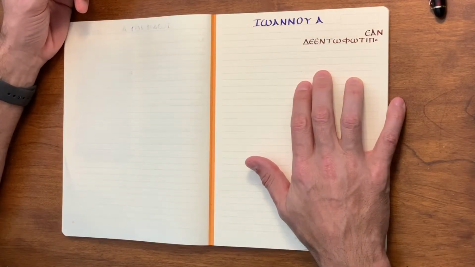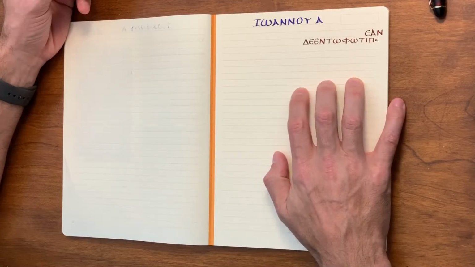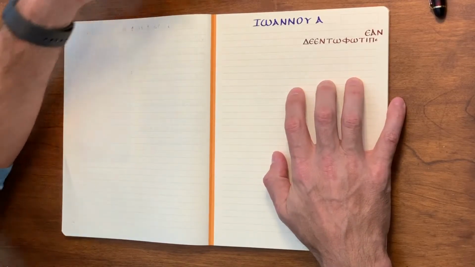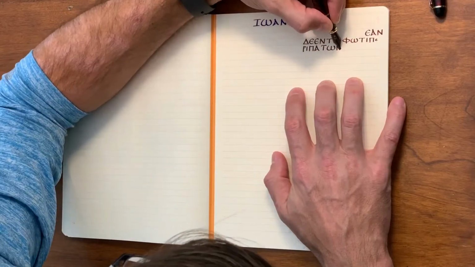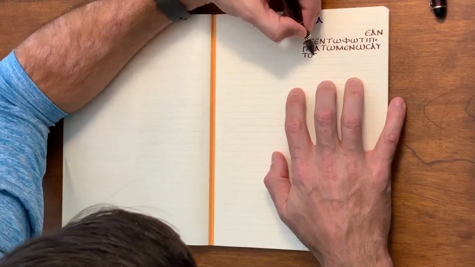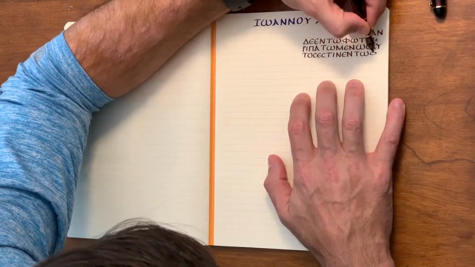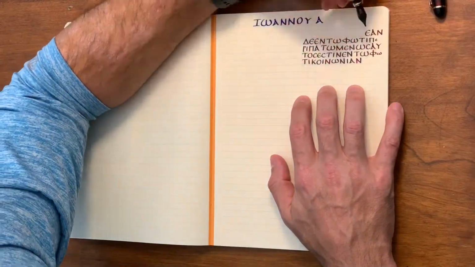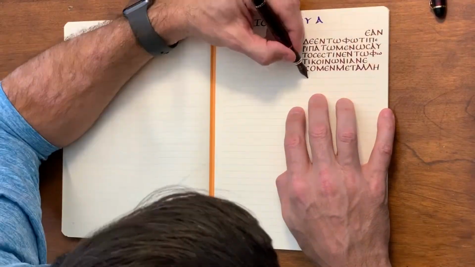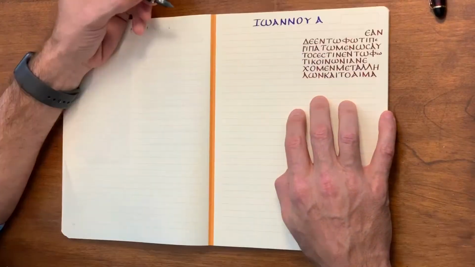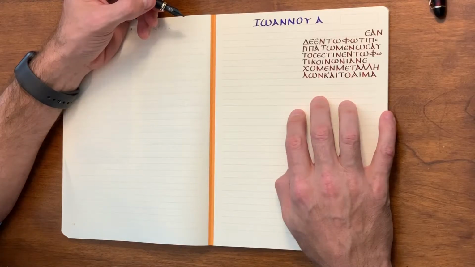Aeon de into photi pe, and then we've got on the next line peripatomen. Kai to haima Iesou tou huiou autou.